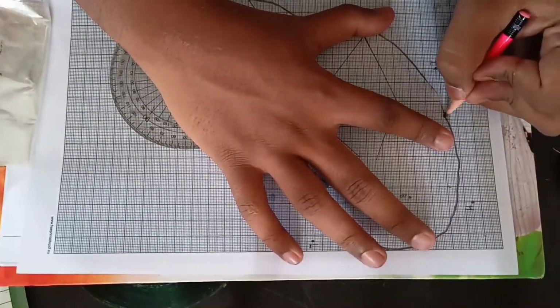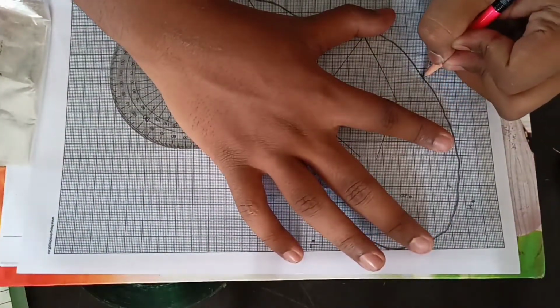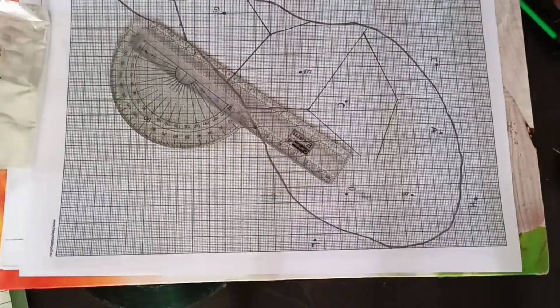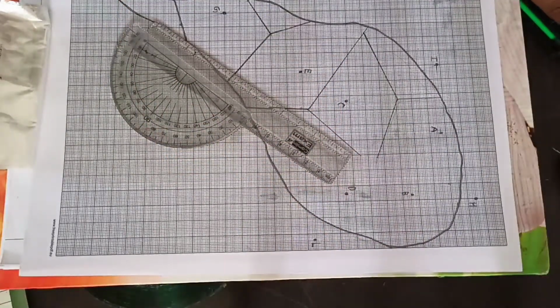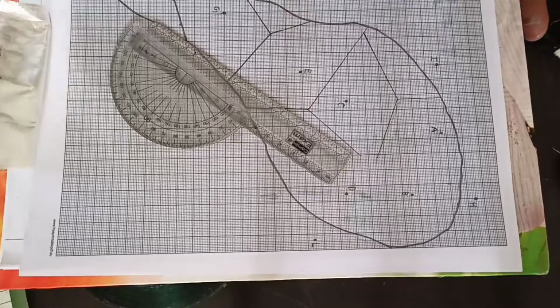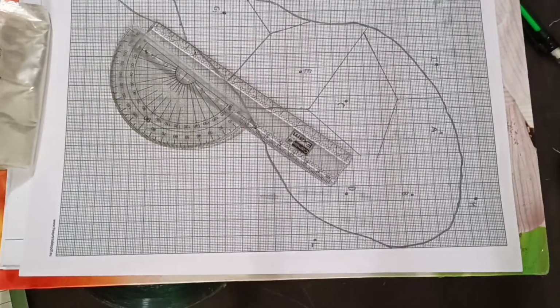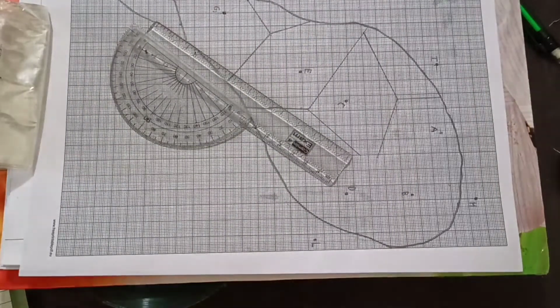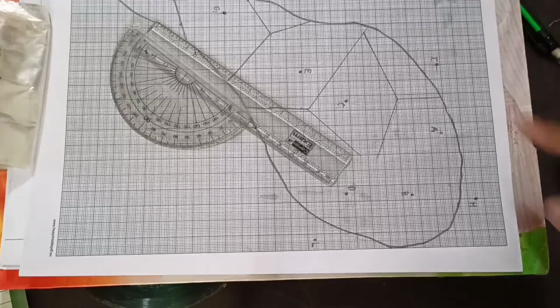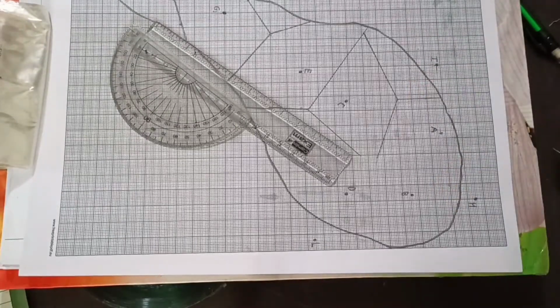Now again the border. Okay, so this we have done. So here I is different.